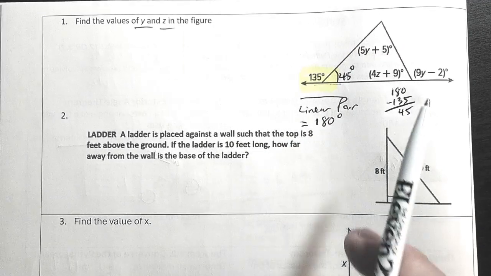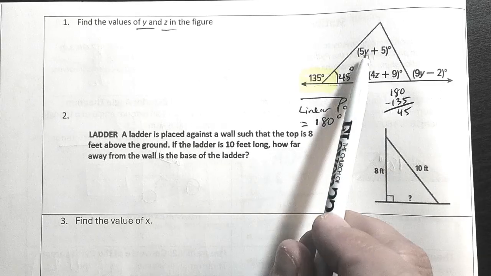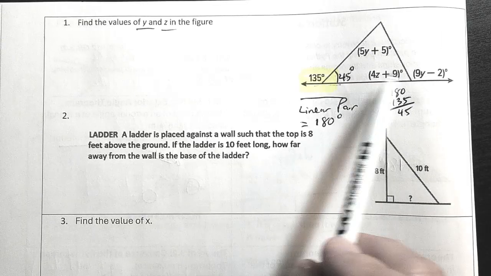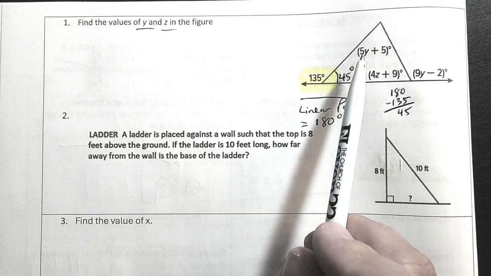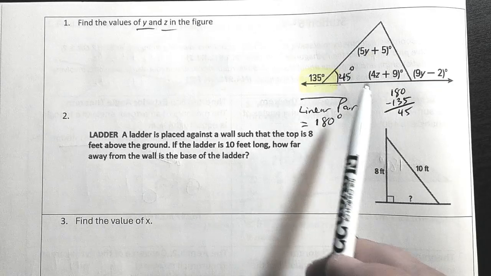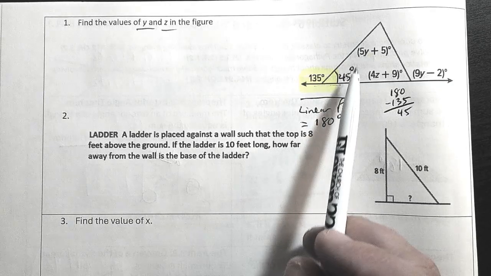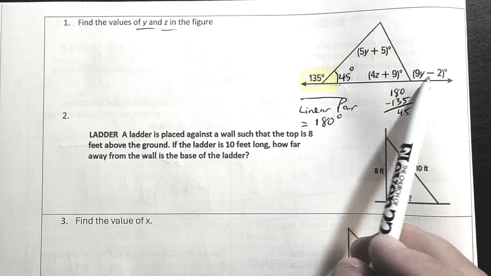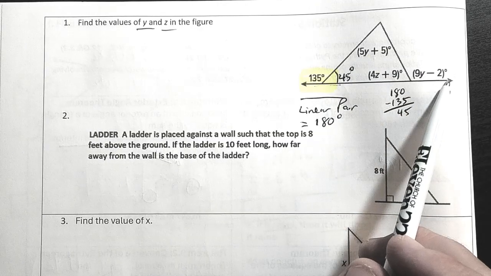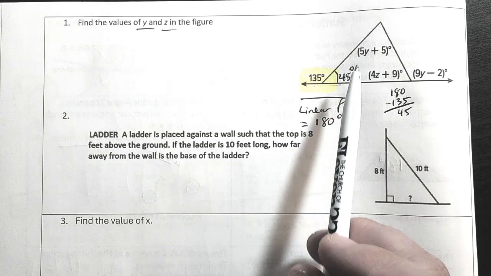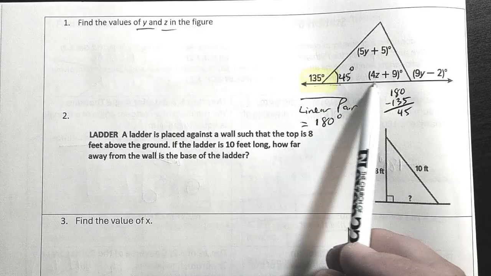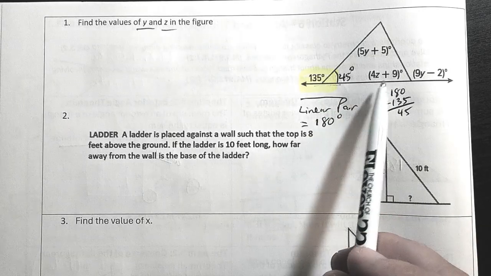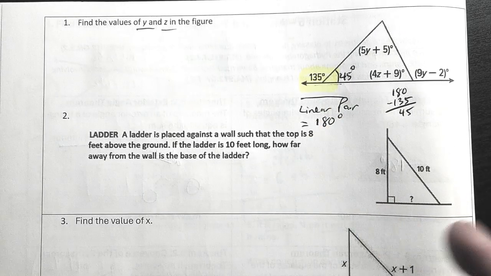So now we can solve for y because this angle equals the two remote interior angles. So we can say that 45 plus 5y plus 5 is going to equal 9y minus 2. So we'll solve for y that way. Then we can plug it in and we'll know these two. We put z, this angle, equal to whatever these two minus 180 is.